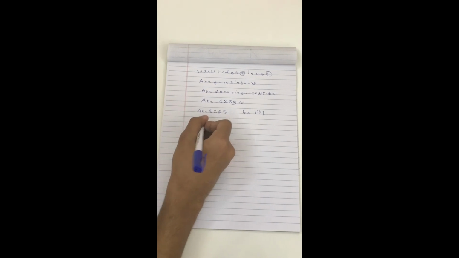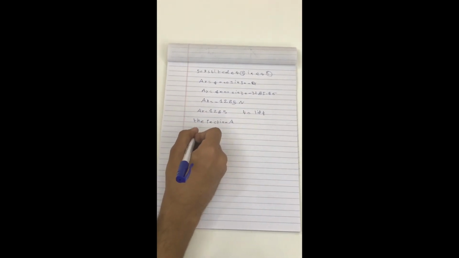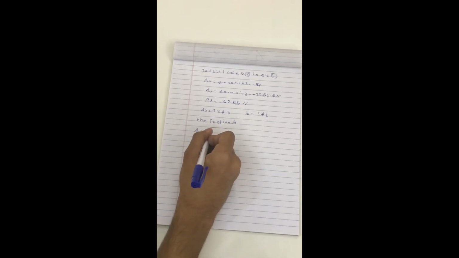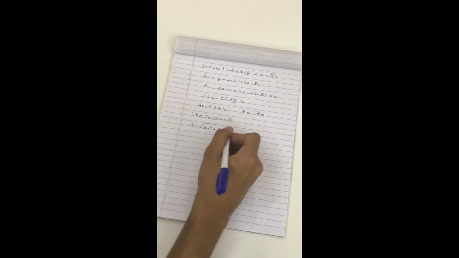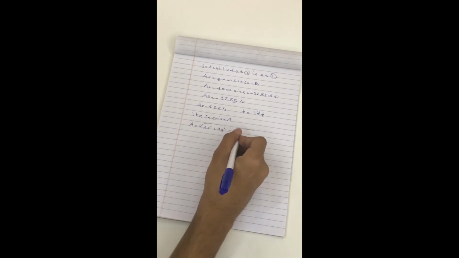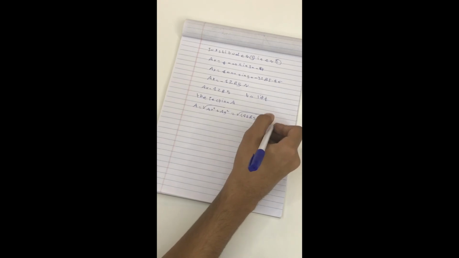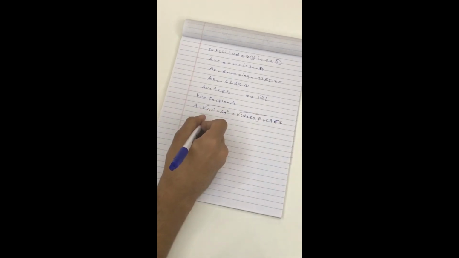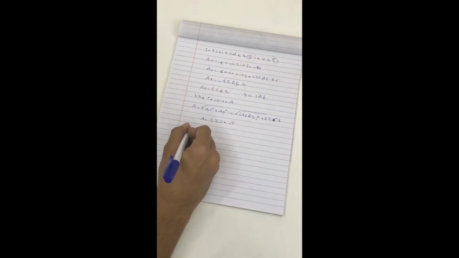So we can now find the reaction at A. To find the reaction at A, take the square root of AX squared plus AY squared. AX squared is 1285 squared plus AY squared. So A equals 3230 Newton.